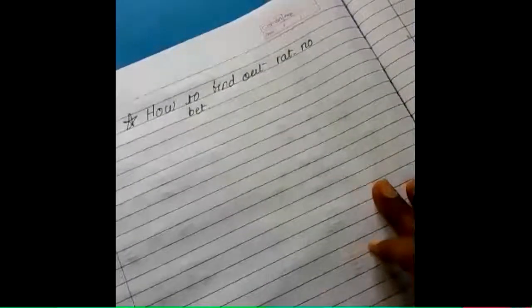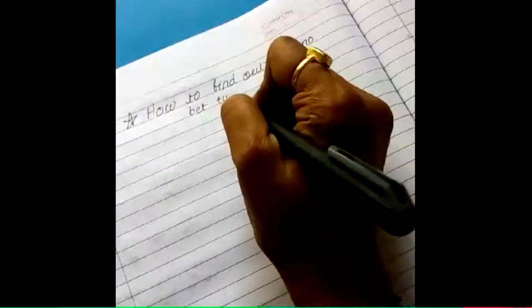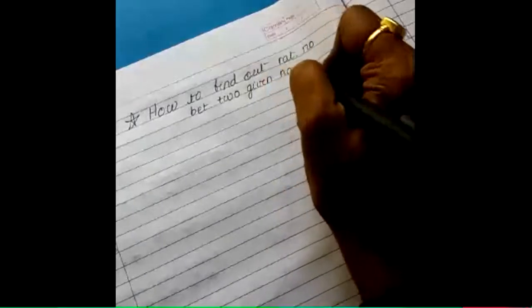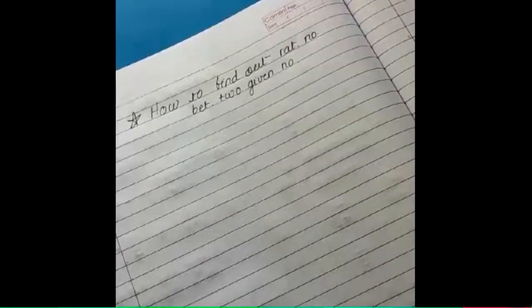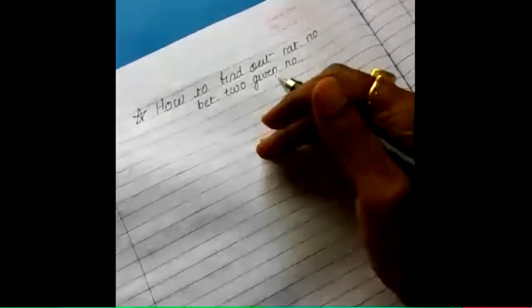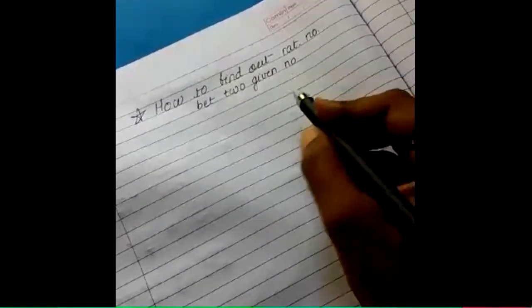Now let's find out rational numbers between two given numbers. Whenever we want to find out rational numbers between any two given numbers, we need to remember certain points.